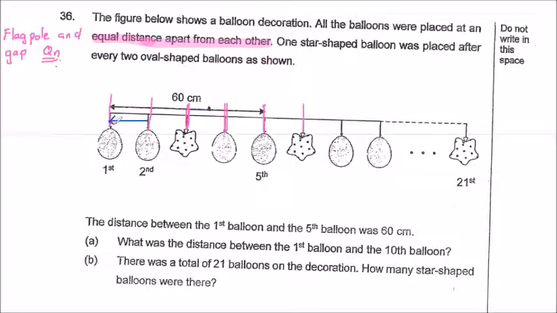So guys, what is this gap? Okay, first of all, you need to count. They are all together how many balloons? Which is 1, 2, 3, 4, 5. Okay, there are 5 balloons. But how many gaps do you all see? As in this case, there are 5 balloons, but in between these 5 balloons, how many gaps do you have? Let me count for you. 1, 2, 3, and 4.